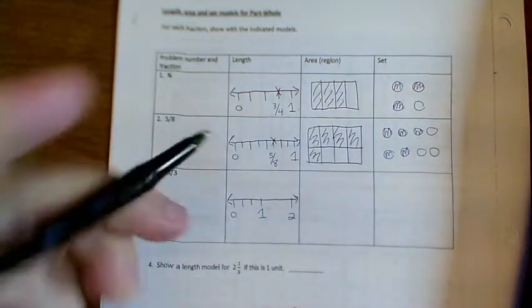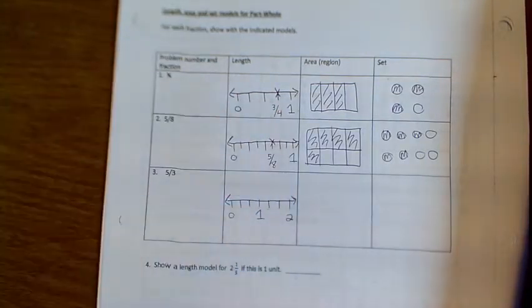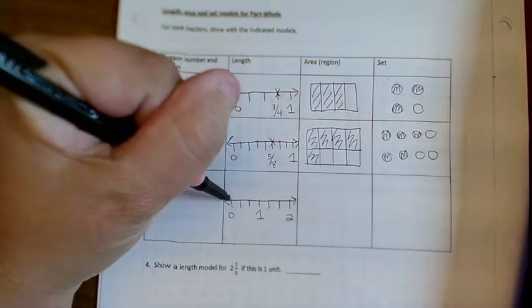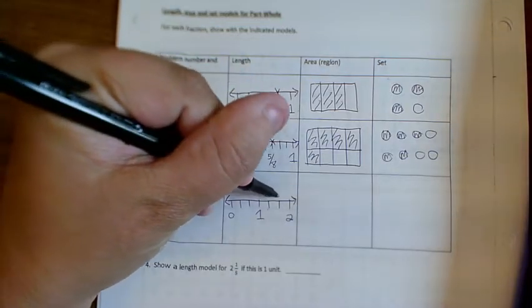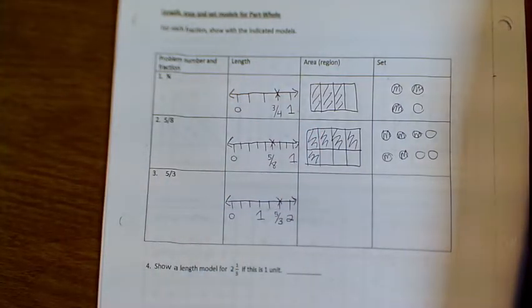So our first unit is split into 3 equal parts. Our second unit would be split into 3 equal parts. And then we have 5 of those parts. So 1, 2, 3, 4, 5. So 5/3 would be right there. So do not convert that into 1 2/3. Just leave it as 5/3.